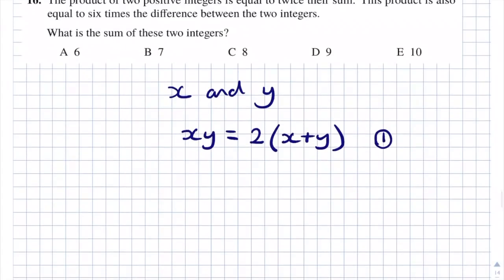Then we can form a second equation by looking at the next statement, which says this product is also equal to 6 times the difference between the two integers. So it's the same product, xy, and that is equal to 6 times the difference between the two integers. So that's a 6 all multiplied by x minus y. Now, it doesn't matter which way around you put x and y, because we don't know what the values of x and y are.